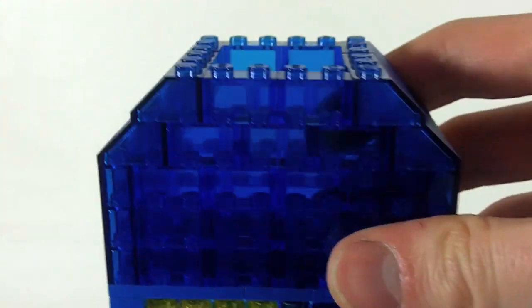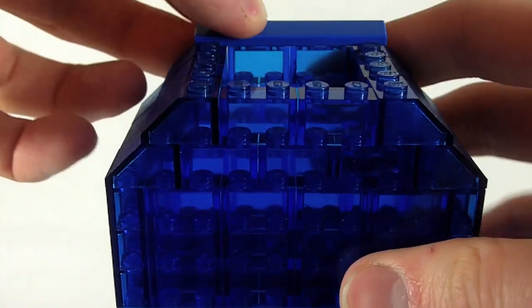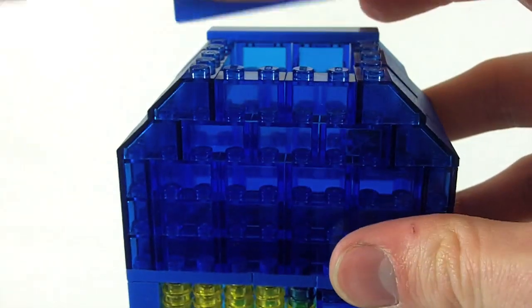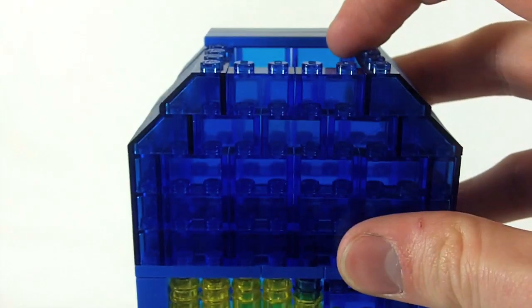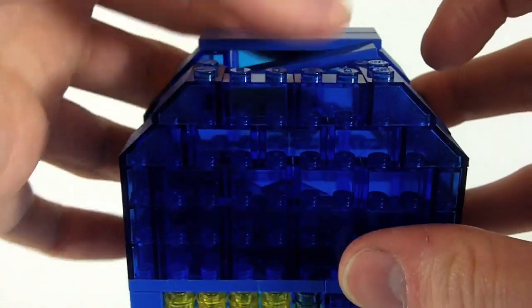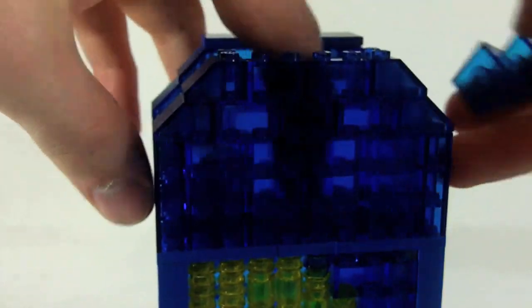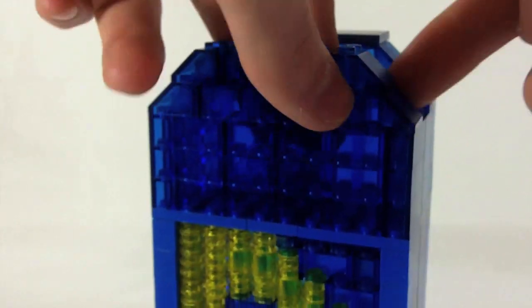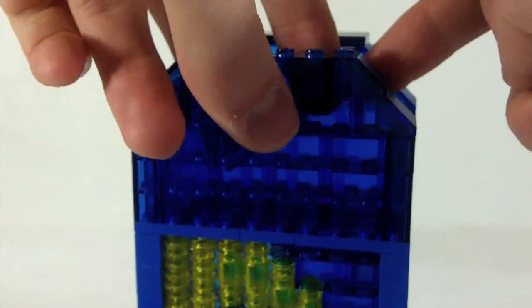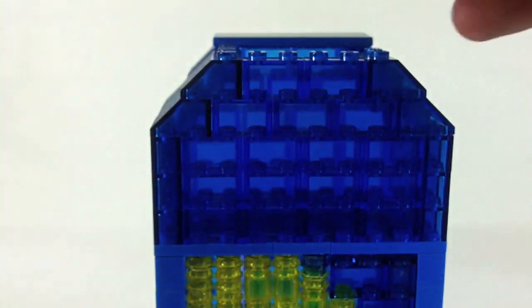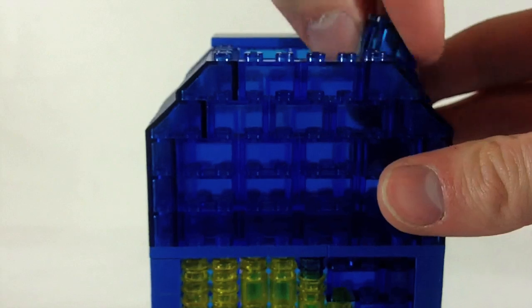And then for the very top, I'm just going to cover this with 1x6 tiles. These middle ones are going to be the trickiest, right? Because they don't have any connections below them. So be careful you don't knock everything into the abyss like I just did. Let's be a little more careful this time.